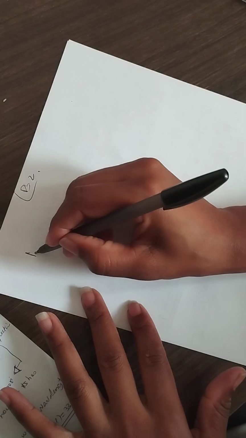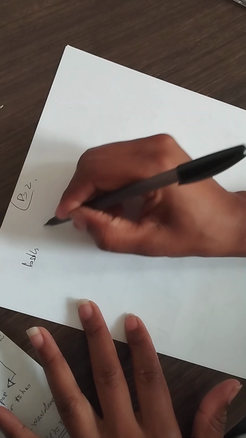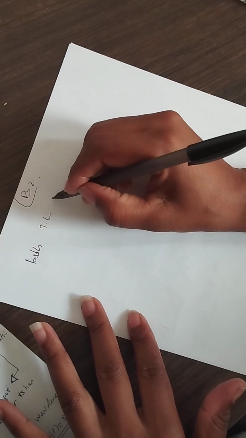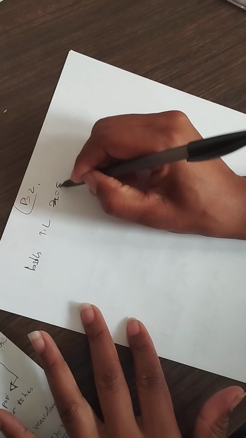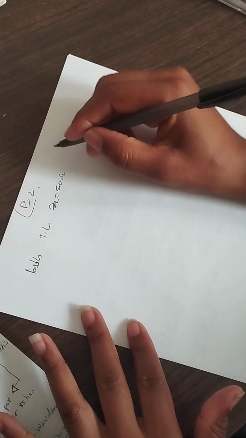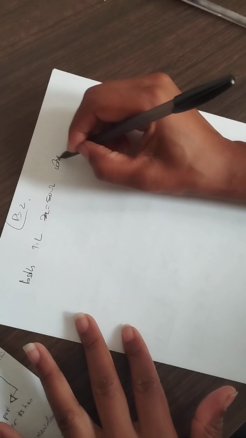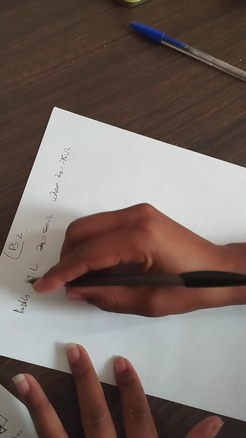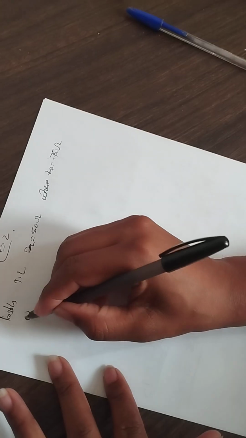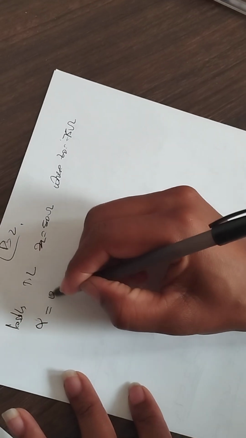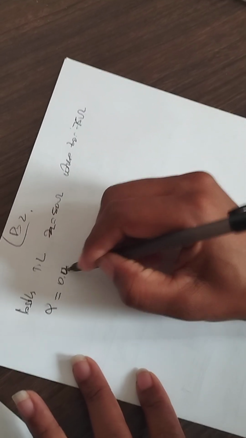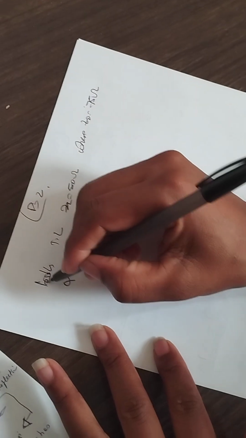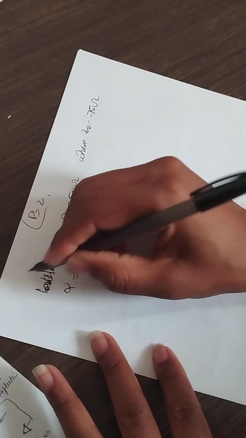So we have a lossless transmission line of ZL equals 50 ohms, where we have the characteristic impedance 75 ohms. Here the attenuation constant is given as 0.4. So this one is a low loss only, not lossless.